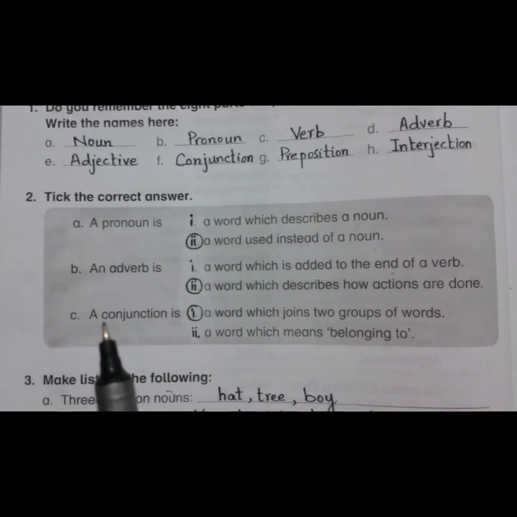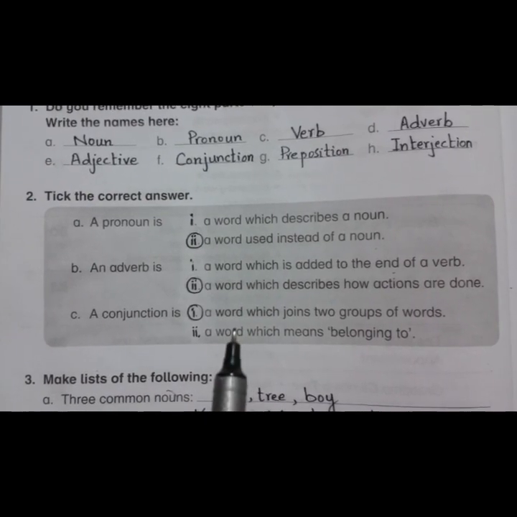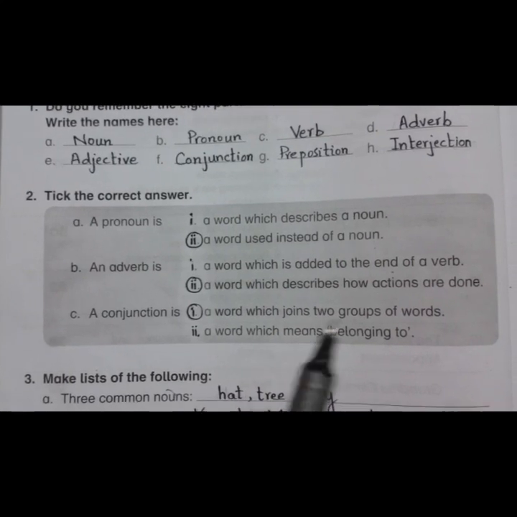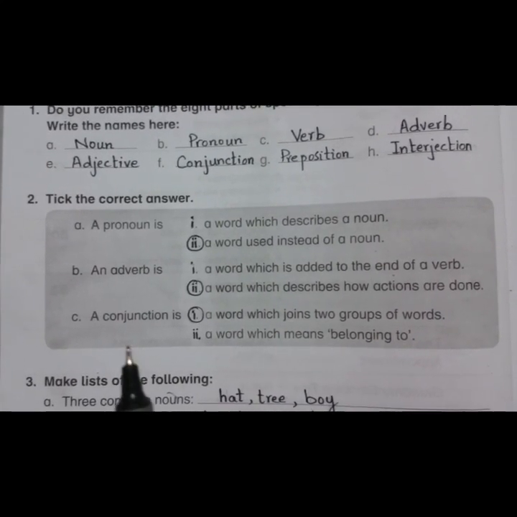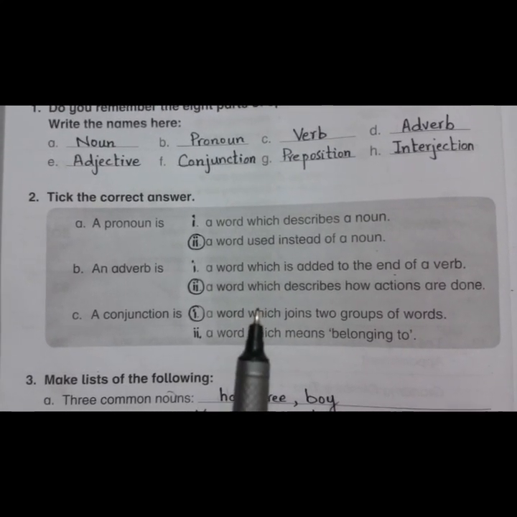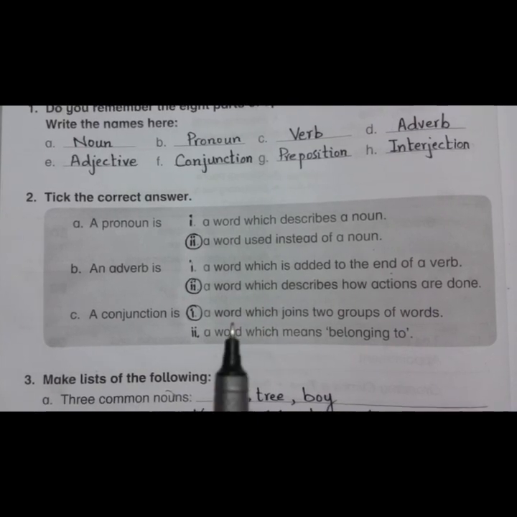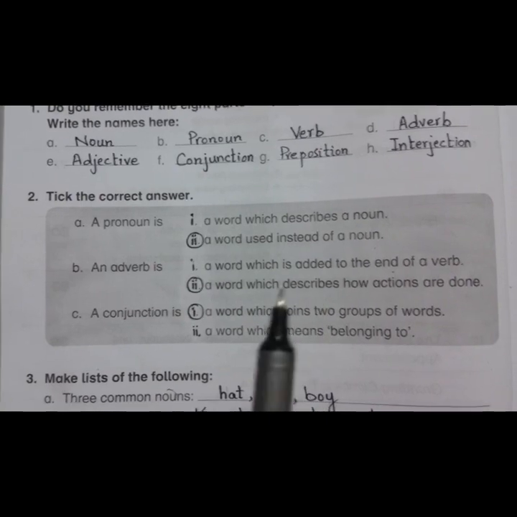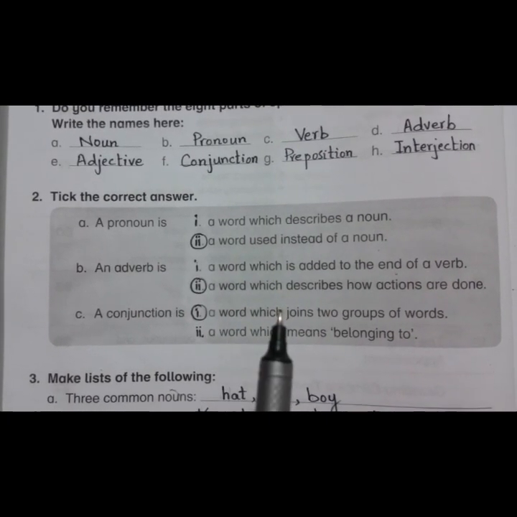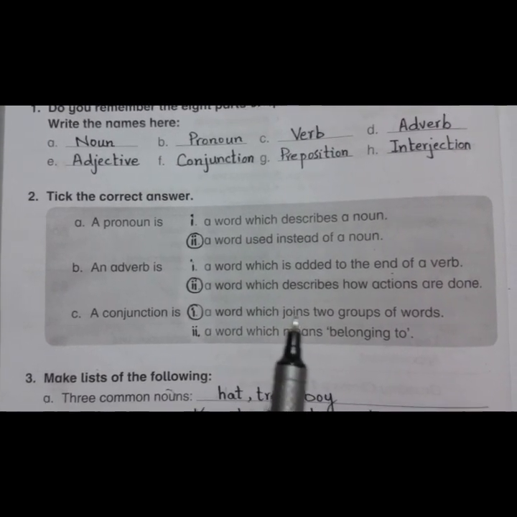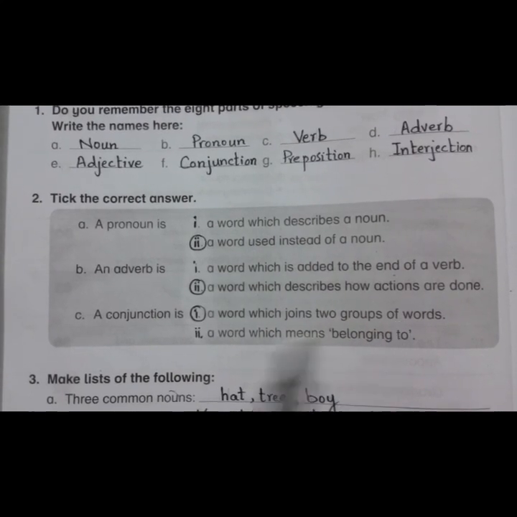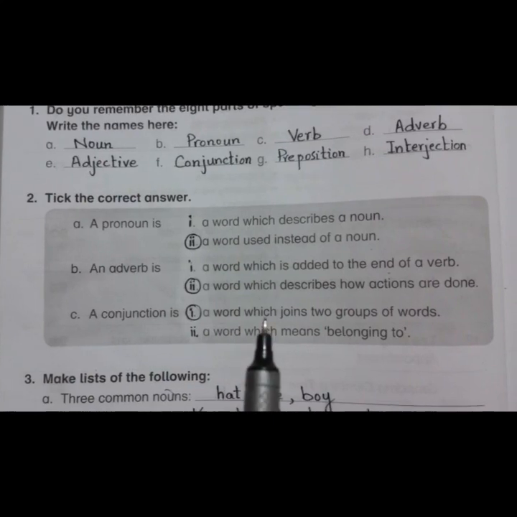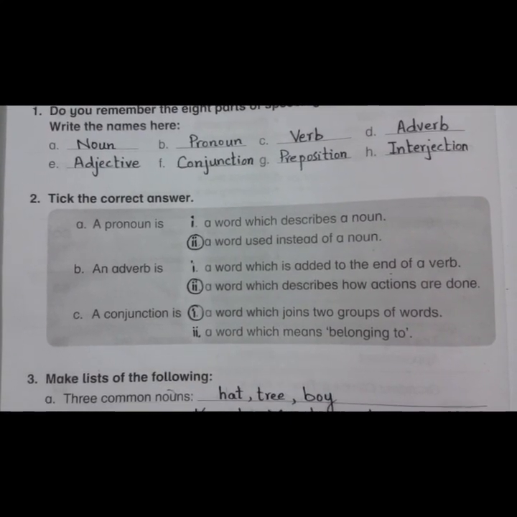And the last one is conjunction. What is a conjunction? Is it a word that joins two groups of words, or it is a word which means belonging to something? We know that a conjunction is a joining word. The conjunctions are used to join two or more than two sentences, phrases, or clauses. For example, and, or, but, and yet. So these are the words that join two or more than two groups of words. Alright, so this was our question number 2, in which we had to circle the correct definitions of the given parts of speech.